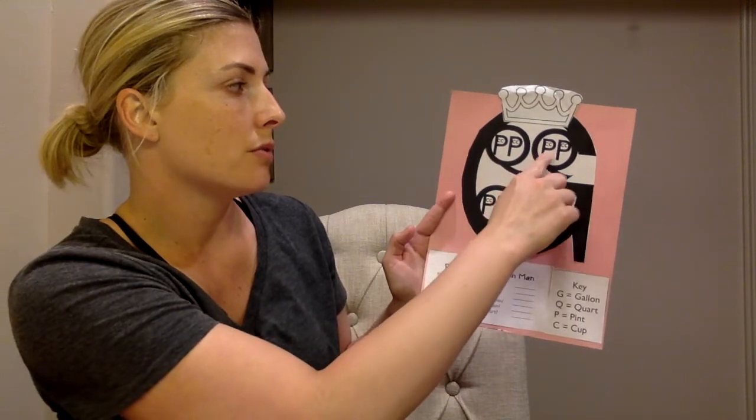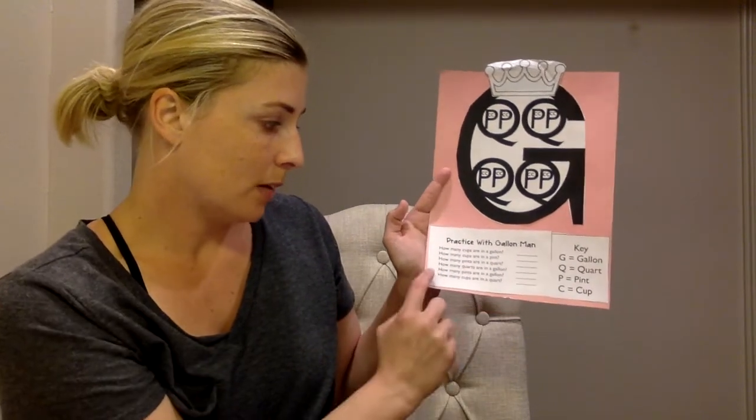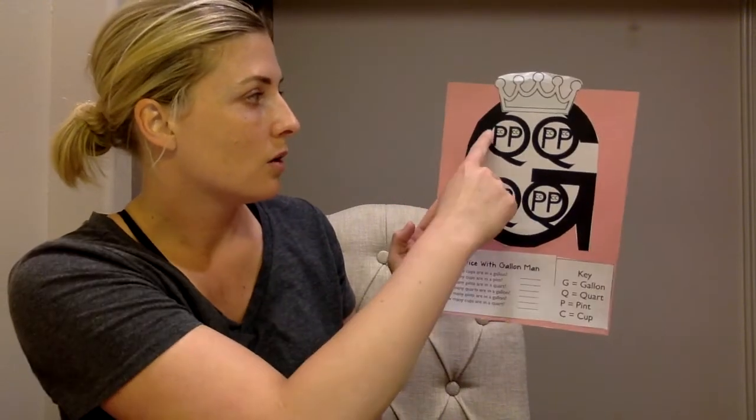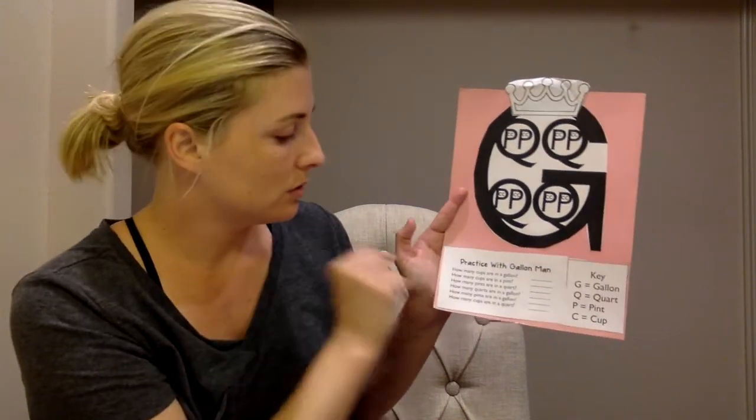Next question, how many pints are in a gallon? We are going to be looking for how many P's are in a gallon. So I see 1, 2, 3, 4, 5, 6, 7, 8. 8 pints are in a gallon. Last question, how many cups are in a quart? How many letter C's, backwards C's, do you see in a quart, in a Q? So I see 1, 2, 3, 4 C's inside of 1 Q. So 4 cups are in a quart.